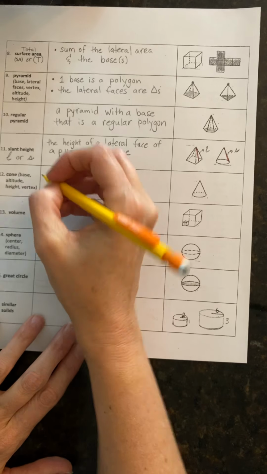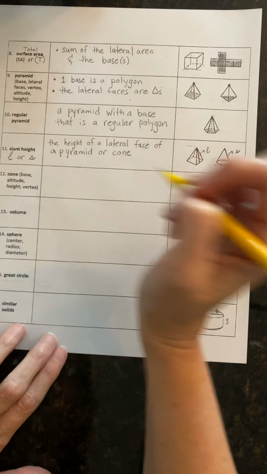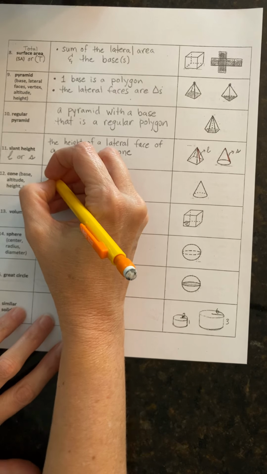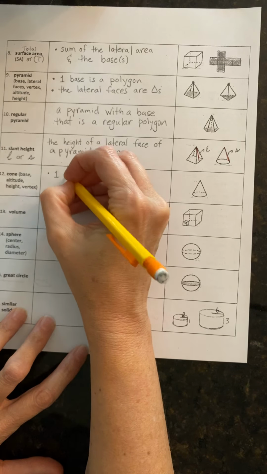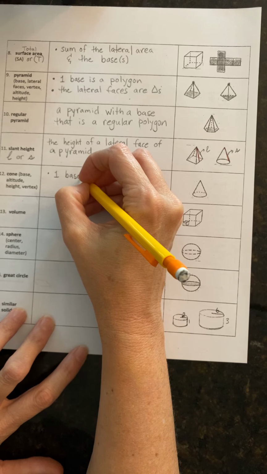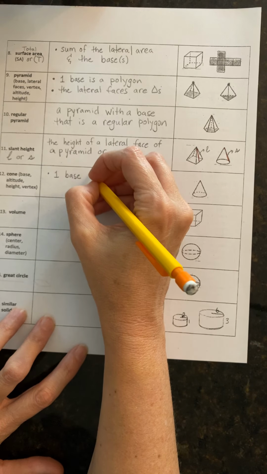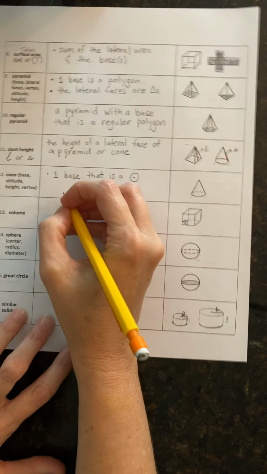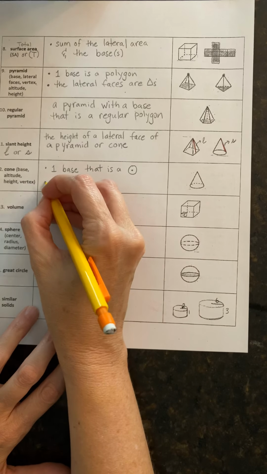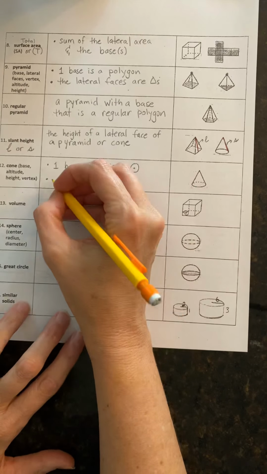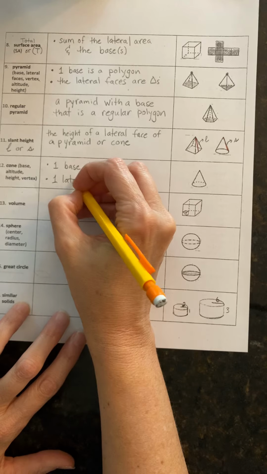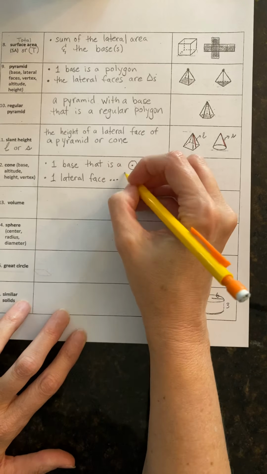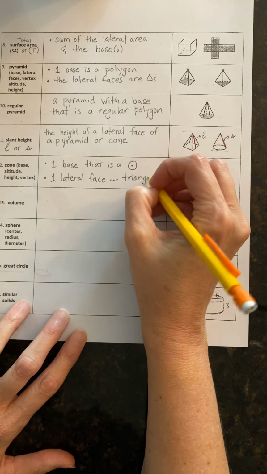All right, number 12. A cone. A cone has one base that is a circle, and it's got one lateral face. That lateral face is kind of triangular.